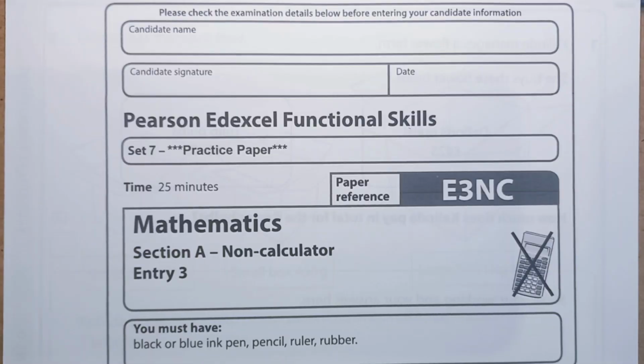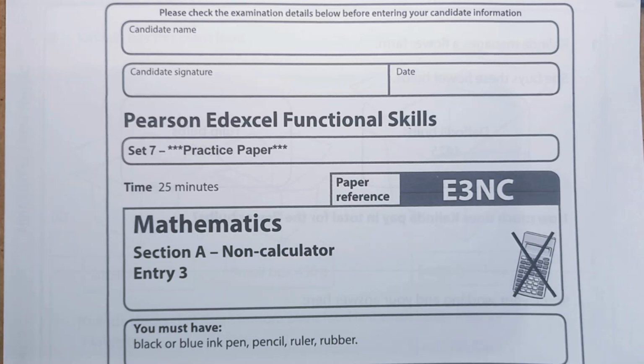Hi, today we're looking at Functional Skills Maths Entry Level 3. This is the Pearson Edexcel exam board. We've got set 7 and we're going to start with the non-calculator section.